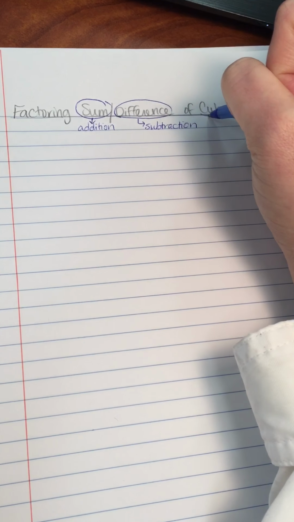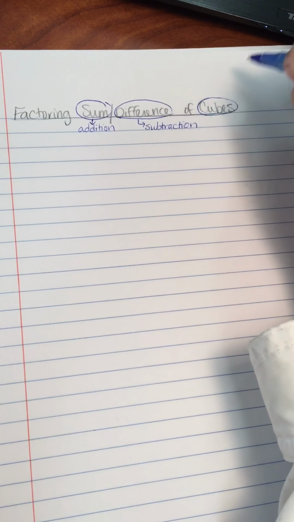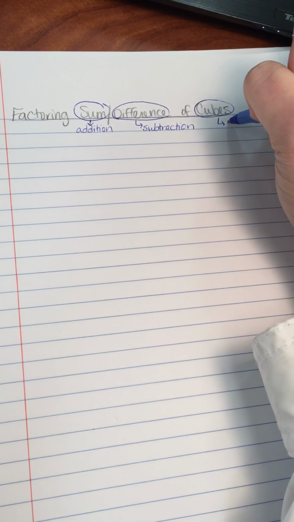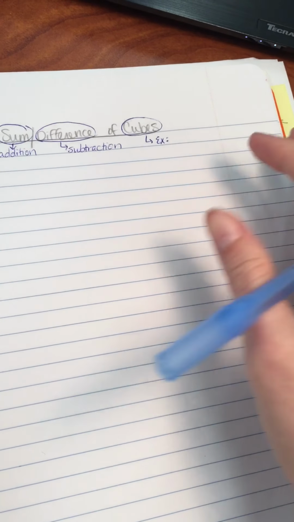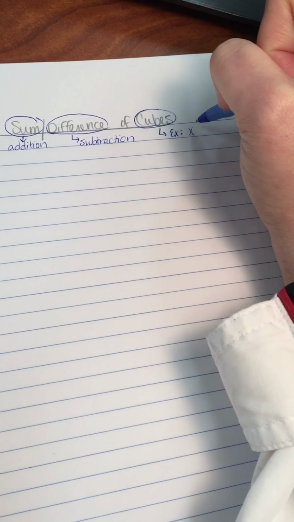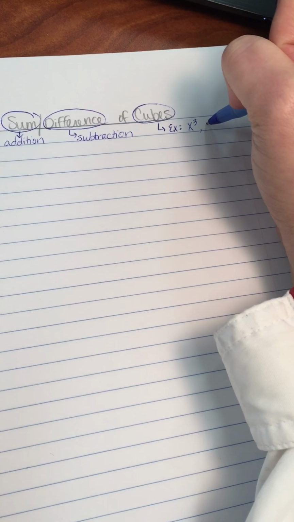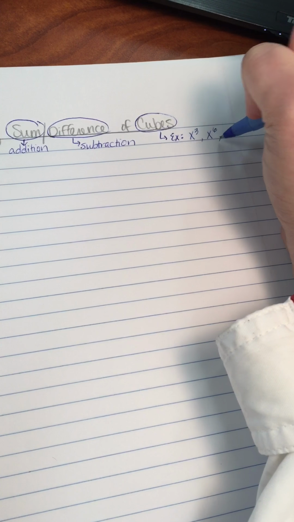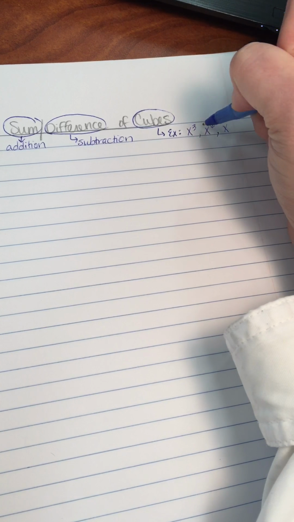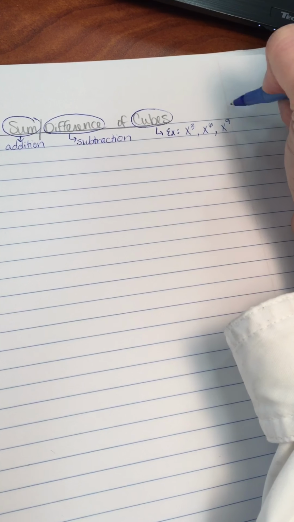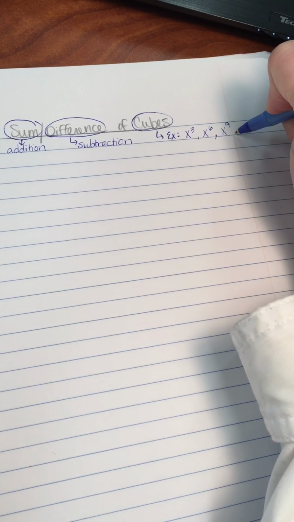And then we know that cubes, let's write some examples. Well, just like squares was like x squared, this is like x cubed. x to the 6, x to the what? 9. See, cubes are anything that's divisible by 3.